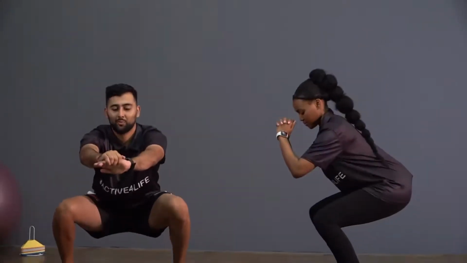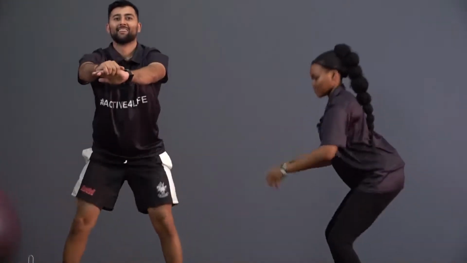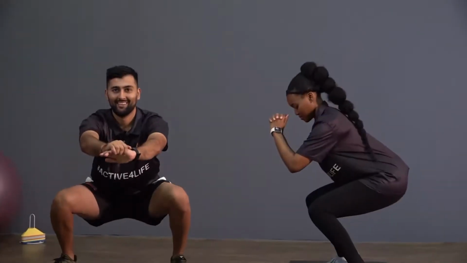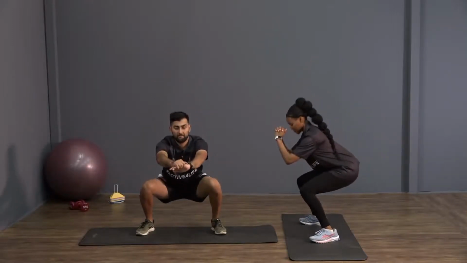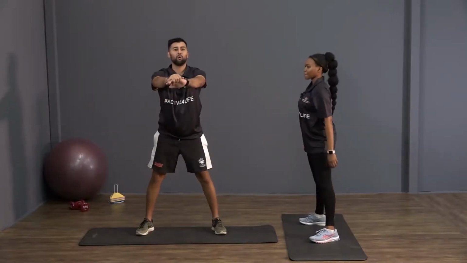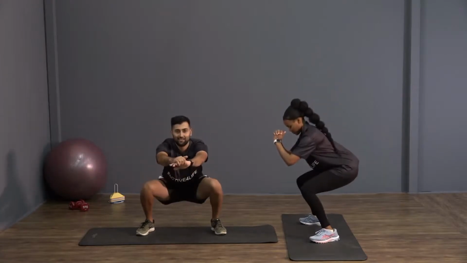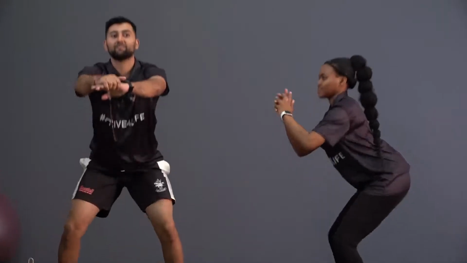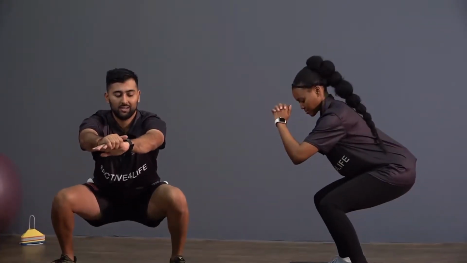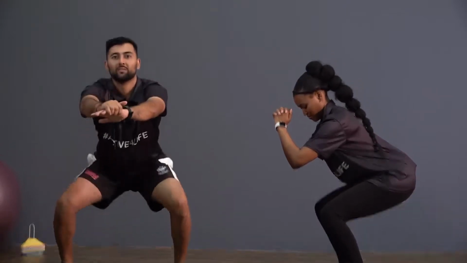And we're going to do a few more. Up. And up. Good, guys. Very good, Zintle. And up. I want you to hold for 5 seconds, Zintle. Let's go. 1, 2, 3, 4, and 5. And one more. And remember, guys, keep your backs nice and straight to maintain good posture.